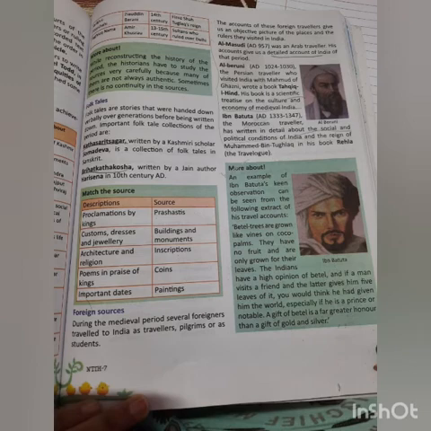Next we'll see the foreign sources. With the help of foreign sources also, India has got some history. Many foreign travelers came to India and wrote about its history. For example, the Arab traveler Al-Idrisi came to India and gave a detailed account of India in that period. Like Al-Biruni, a Persian traveler who visited India, came with Mahmud Ghazni, and wrote a book.